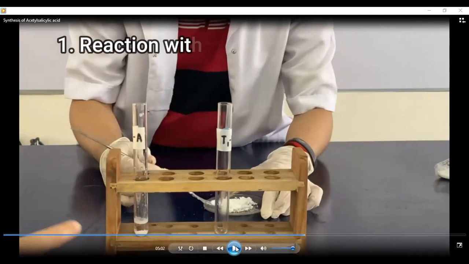So for aspirin, if you check its chemical formula, it should not give a positive result. This means it should retain the color of ferric chloride, so no color change is expected. But watch what happens in the procedure.